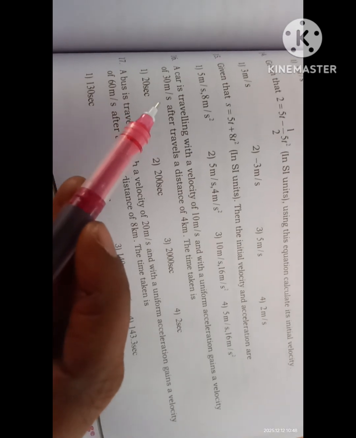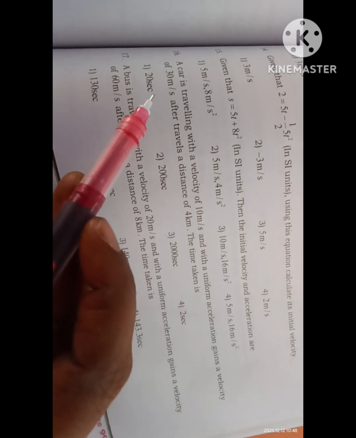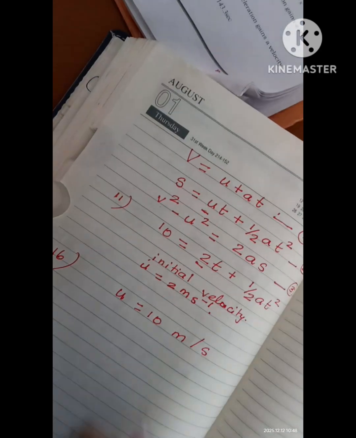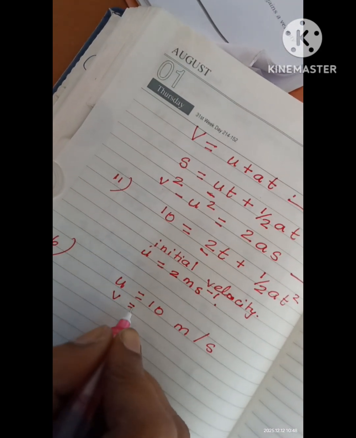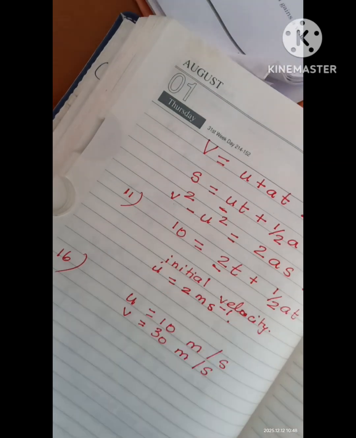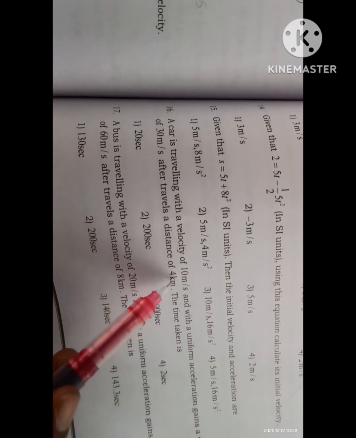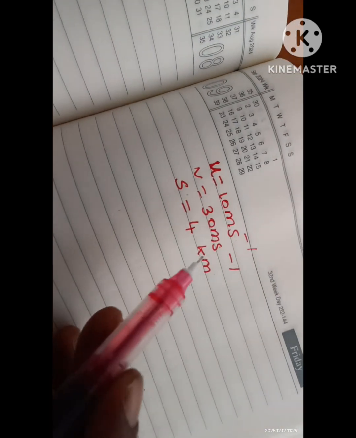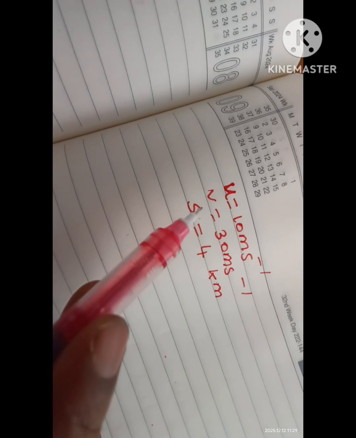And with a uniform acceleration, it gains a velocity of 30 meter per second after travels. So the second value represents final velocity. What is the symbol for final velocity? Good. V. So V is equal to 30 meter per second. And what have they given? After travels a distance of 4 kilometer. And what is given? Distance is given. We have written the given data here. Okay. So U, V and S.